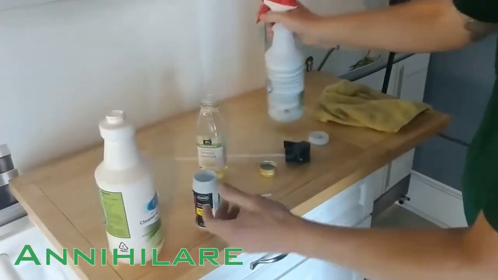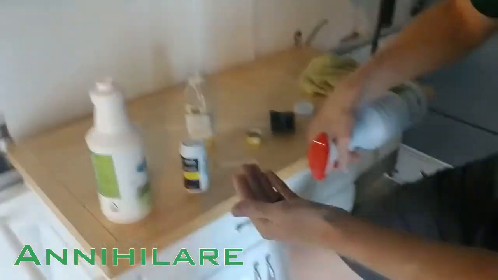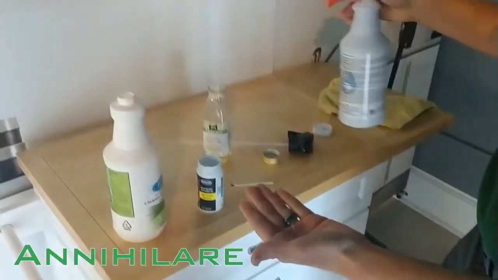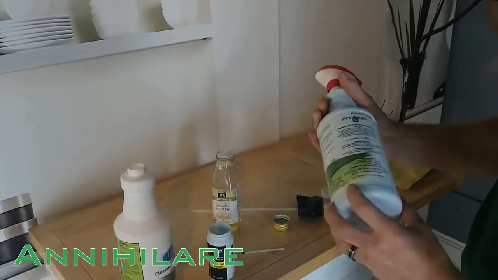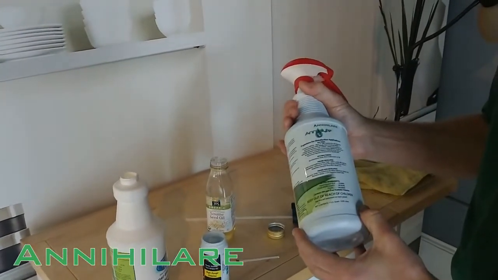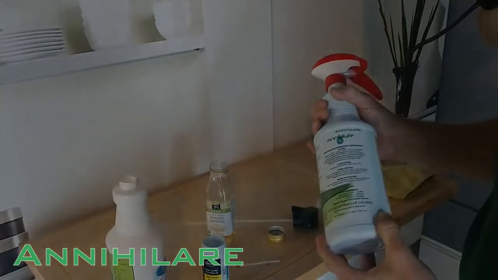But the difference is I can spray this on my hands, I can spray this on my skin and my clothes, and it's not going to damage anything. It's very safe. In fact, our bodies actually make hypochlorous in our white blood cells to fight infection. Super powerful, super effective, but very safe.